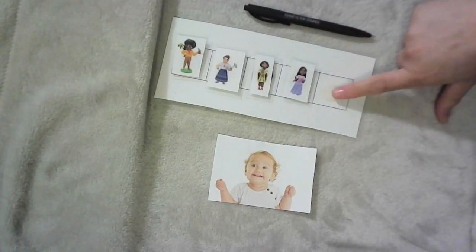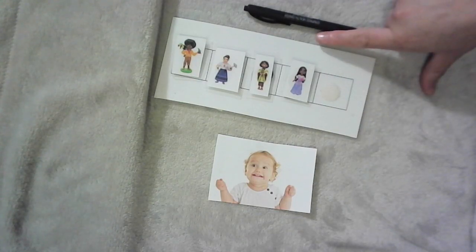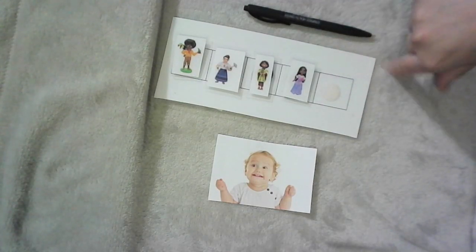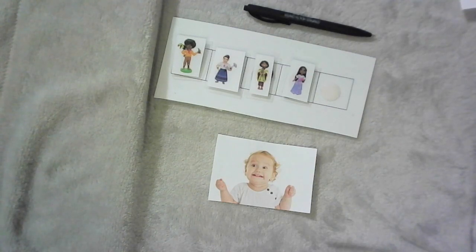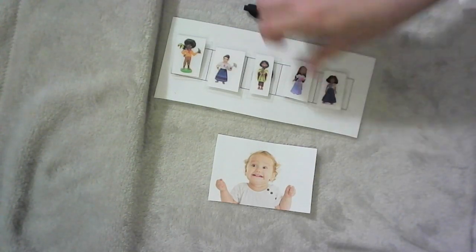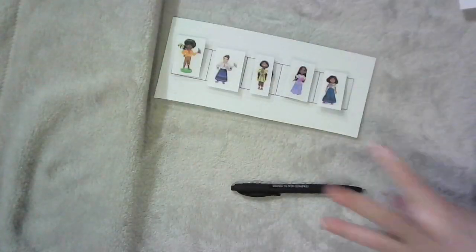So now, hopefully, we're going to get an independent response here, and then they'll be able to get their reinforcer, and we'll be done with this mass trial. So we represent the SD. How do they feel? The learner says excited. So right away, you are putting that token on, giving them their reinforcer, and we have finished that mass trial of 5. Awesome. Good job, guys.